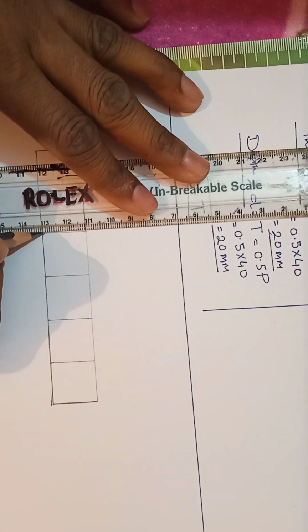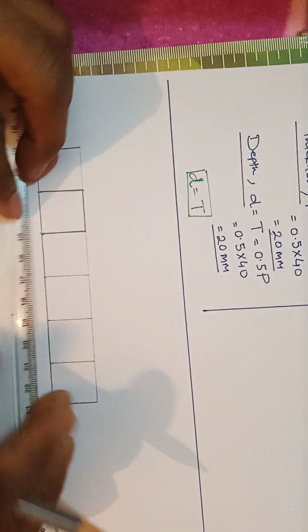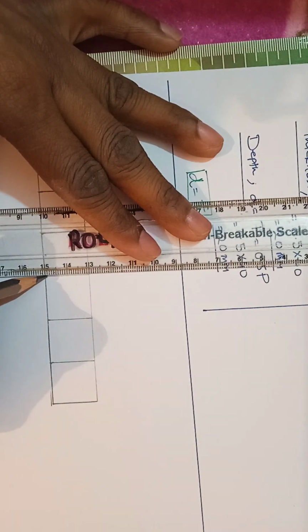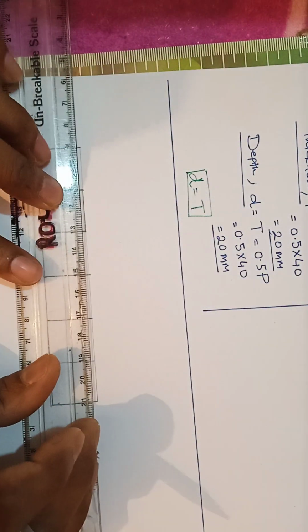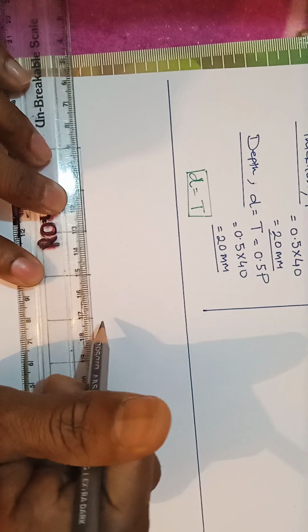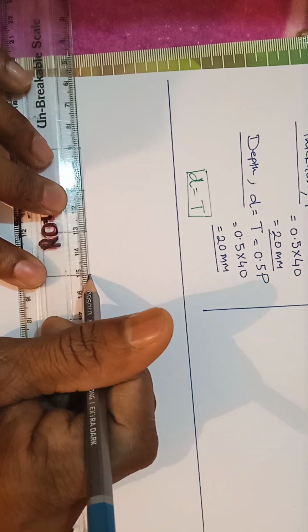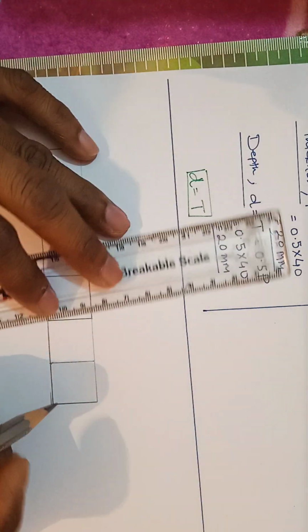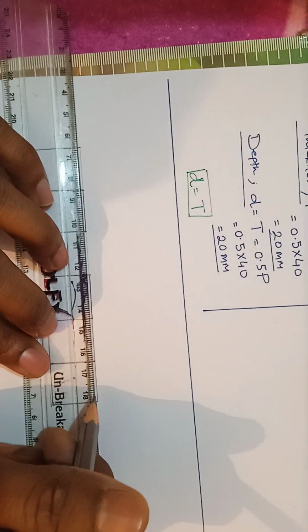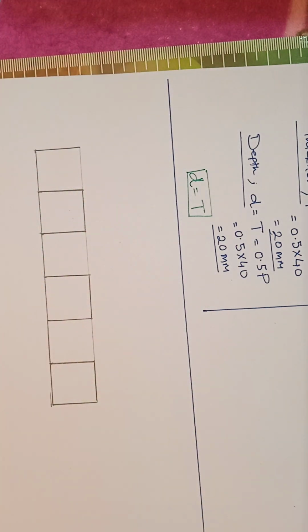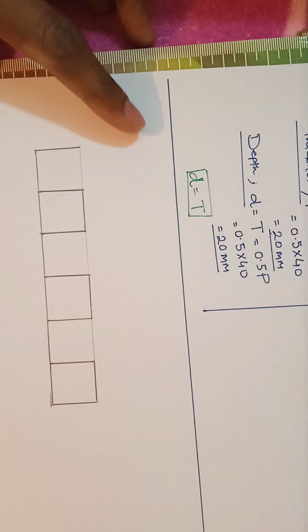Again this portion, then this portion, then again this one, then this one, then the upper edge, then again this one and this one. We will keep this line light.